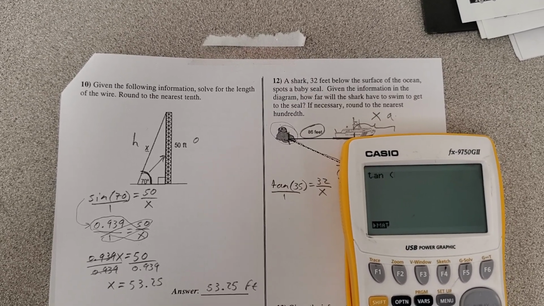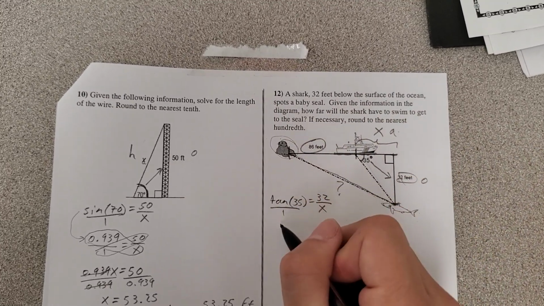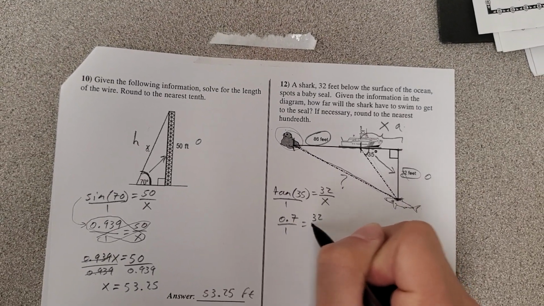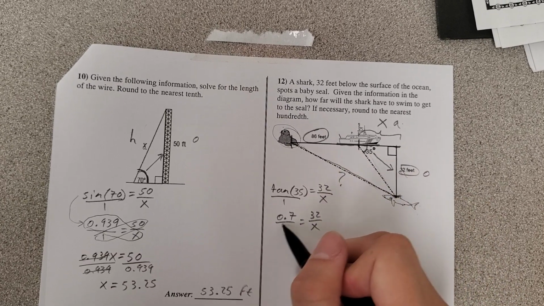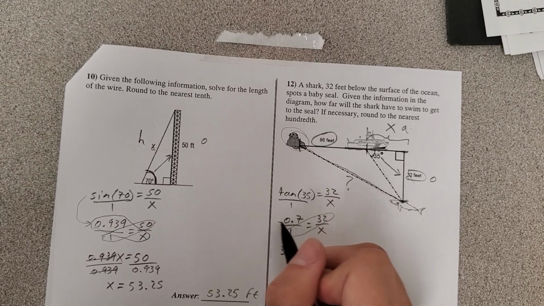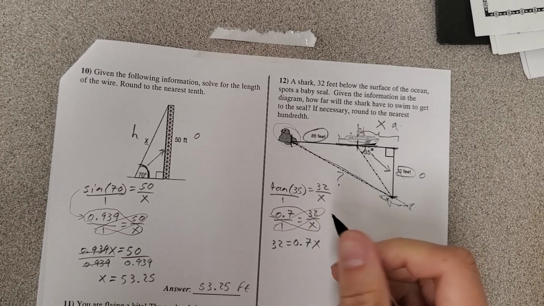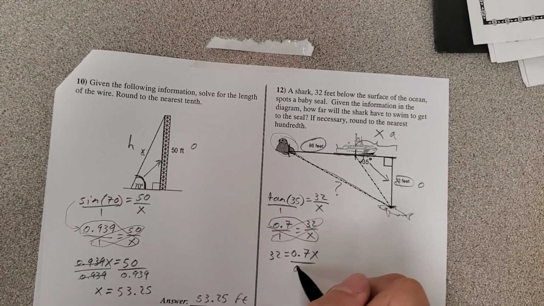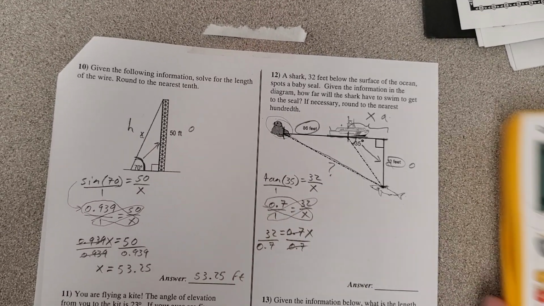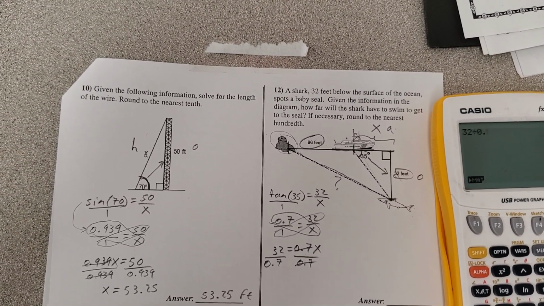Tangent of 35 is 0.7. So tangent of 35 is 0.7 over 1 equals 32 over X. Let's use the butterfly method. 32 times 1 gives me 32, and X times 0.7 gives me 0.7X. I want to leave X by itself, so let's divide by 0.7 on both sides. This goes away, this goes away. And you pretty much get 32 divided by 0.7.